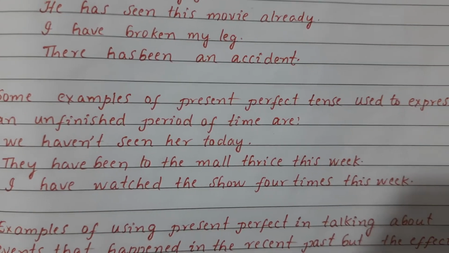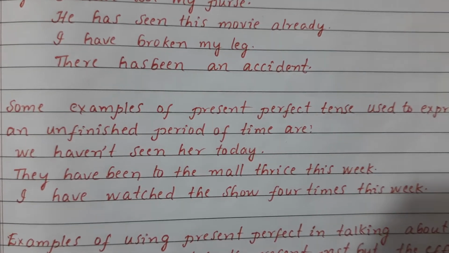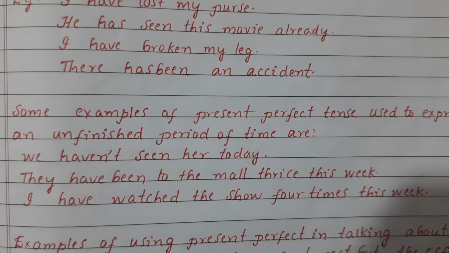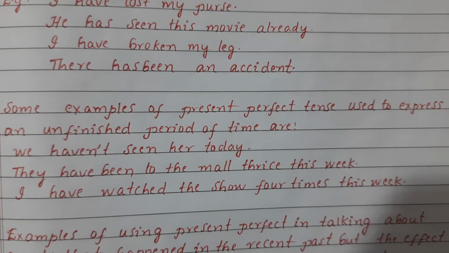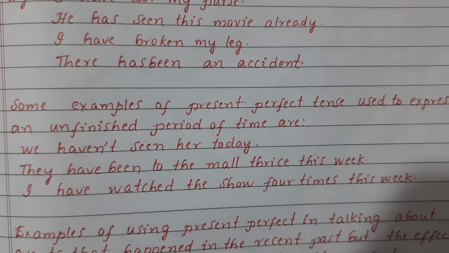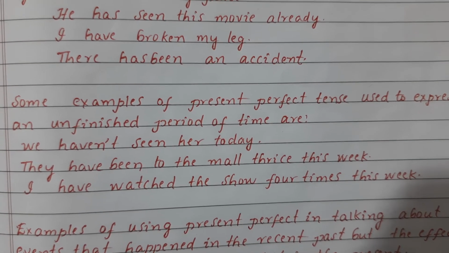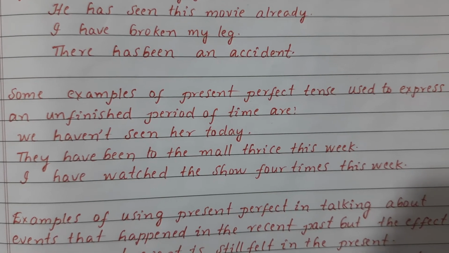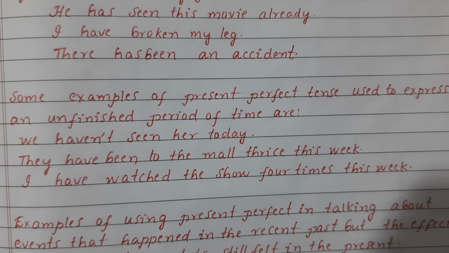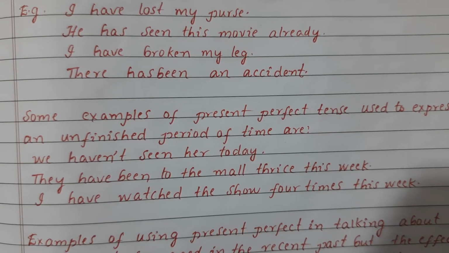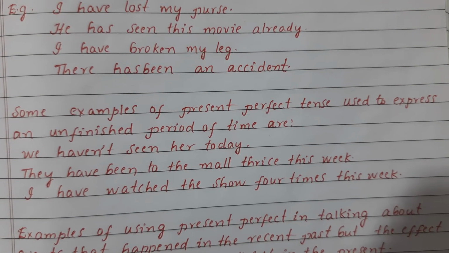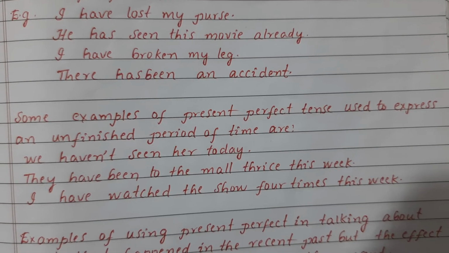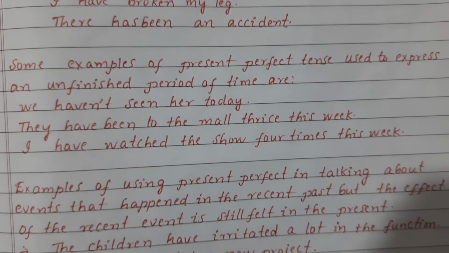Present perfect tense is used to express an unfinished period of time. Some examples: We haven't seen her today. They have been to the mall thrice this week. I have watched the show 4 times this week.